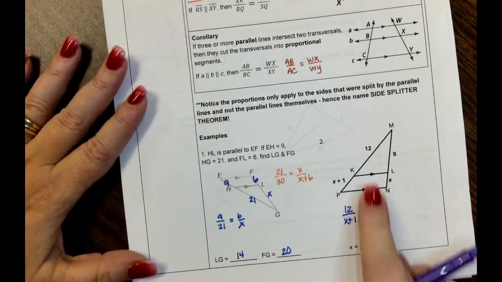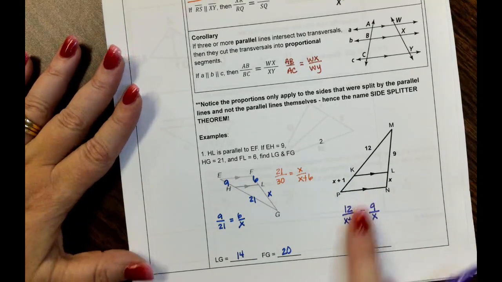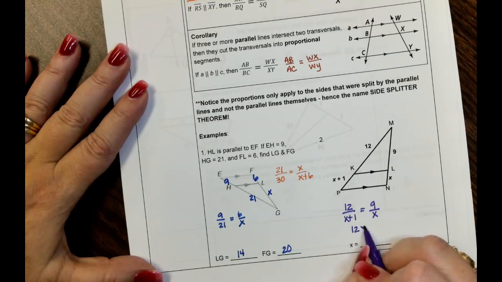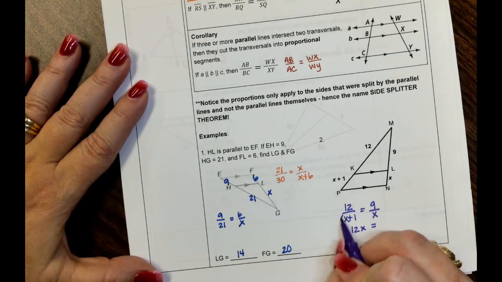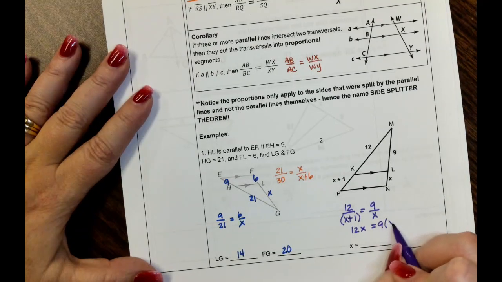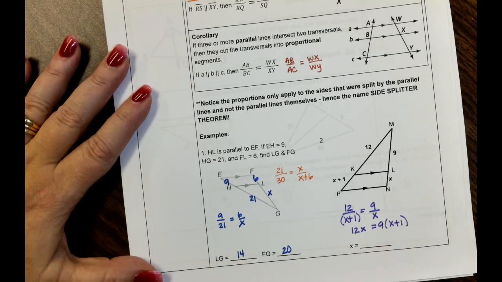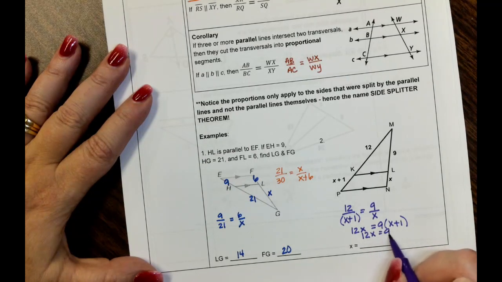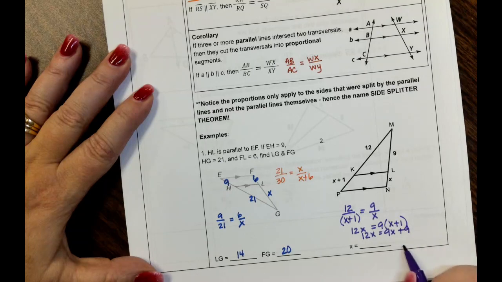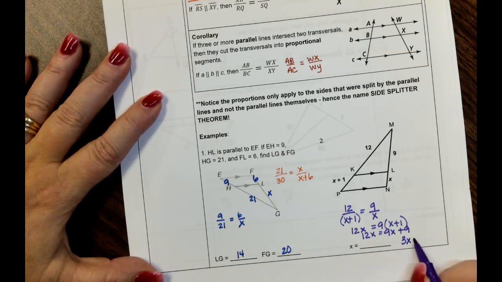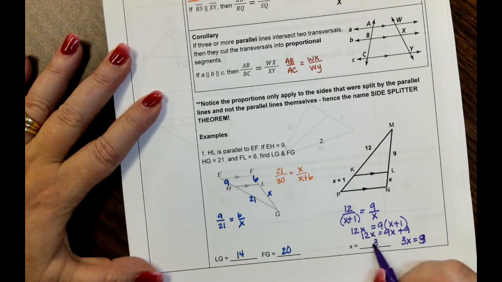Again, I'm not looking for KL or PN. Cross multiply, 12 times x is 12x equals 9 times, remember that's an expression, 9 times x plus 1. Don't forget to distribute that. You get 12x is equal to 9x plus 9. Subtract the 9x from both sides. Collect your like terms. 3x is equal to 9. So x is equal to 3.